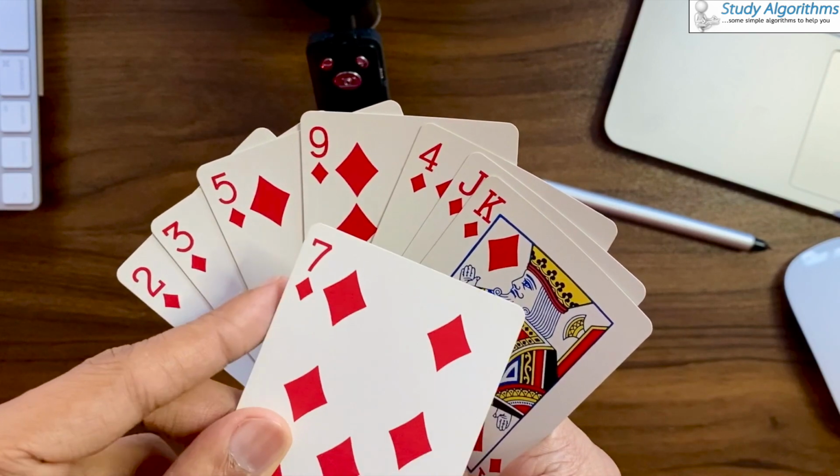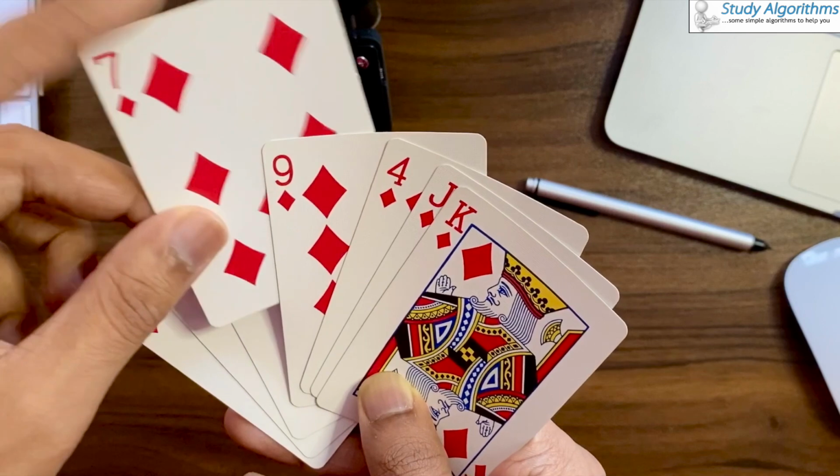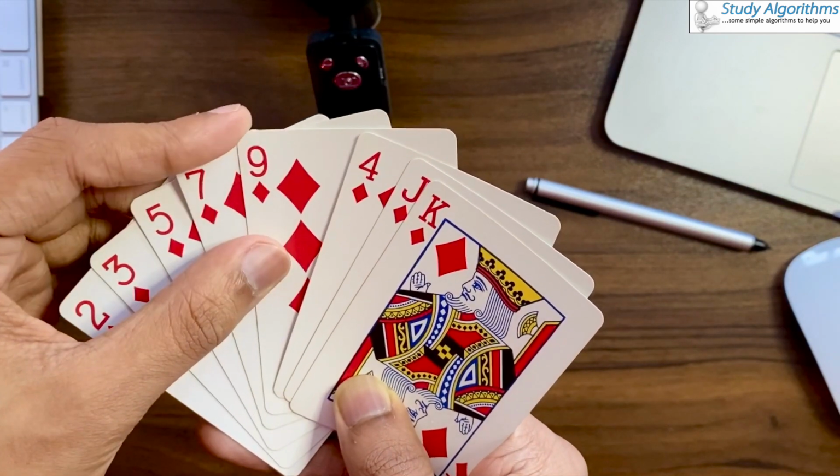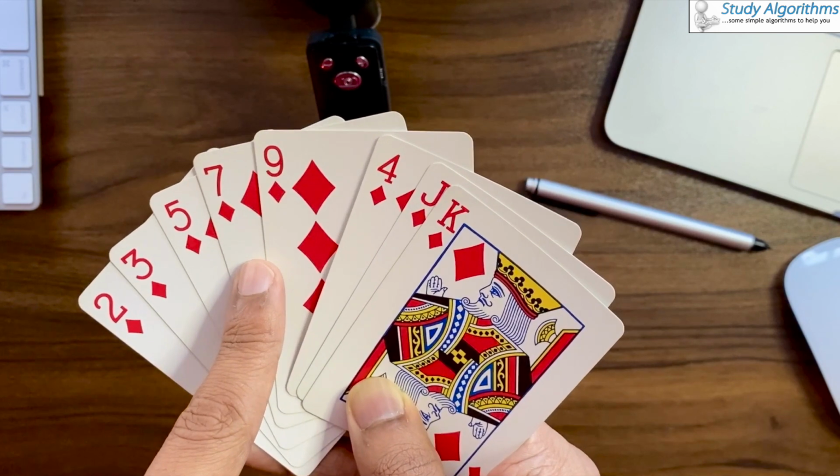Now I compare 7 with 5. Since 7 is greater than 5, I would insert this card over here. And hence now 7 has been inserted at the right position.